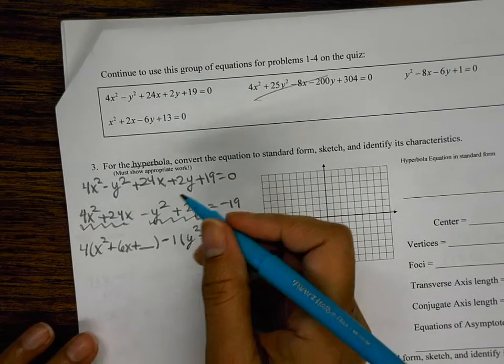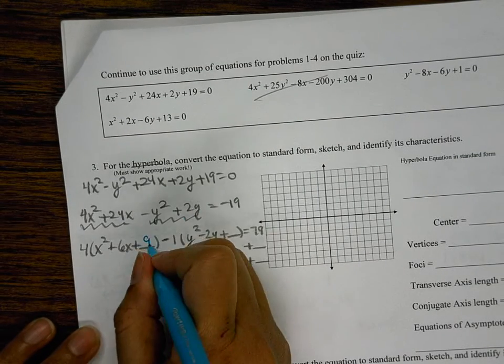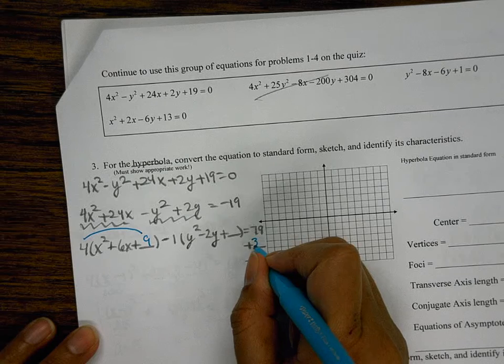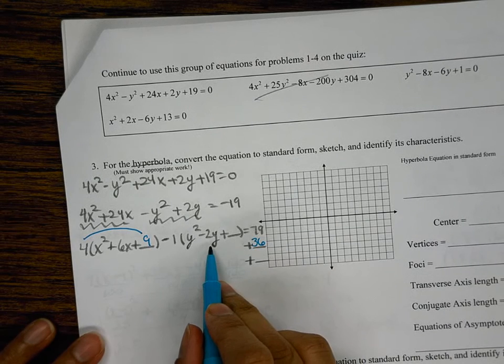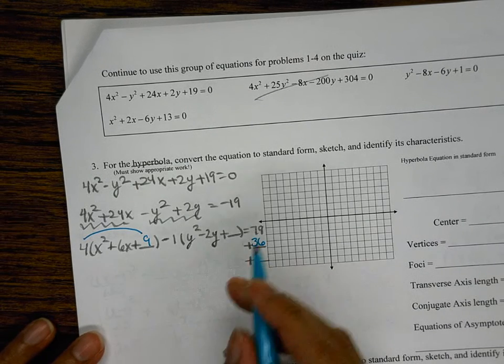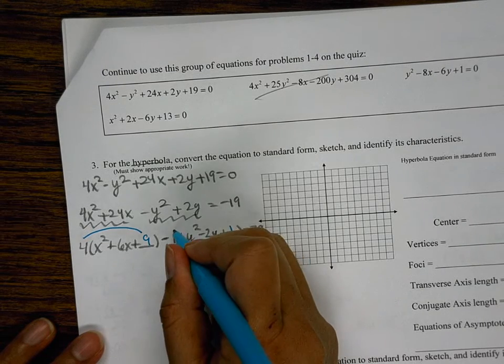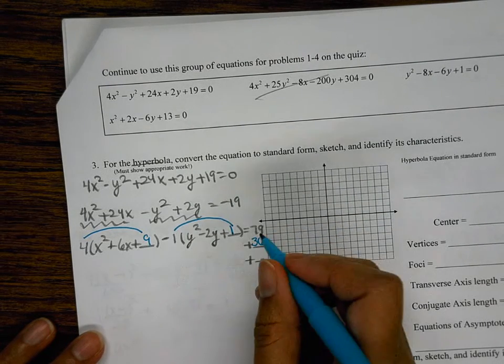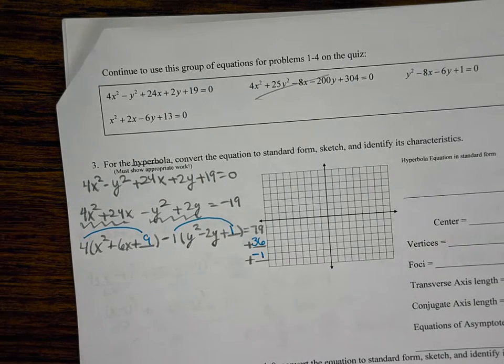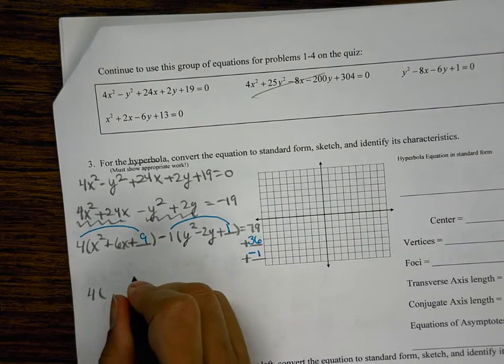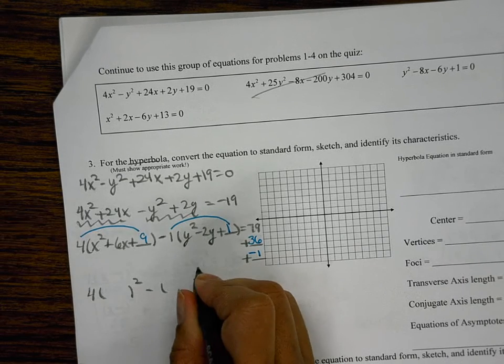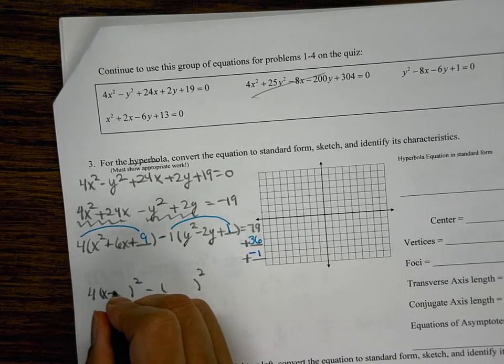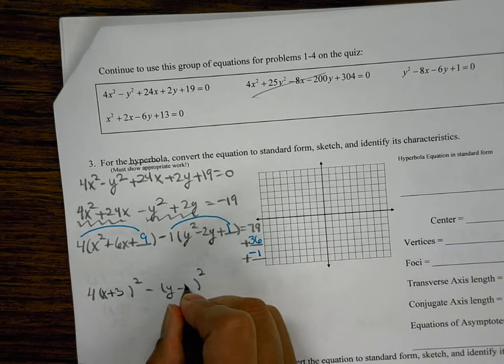6 cut in half is 3. 3 squared is 9. 4 times 9 is 36. Negative 2 cut in half is negative 1. And negative 1 squared is 1. And negative 1 times 1 is negative 1. Okay. 4 quantity squared minus 1 quantity squared. That's going to be x plus 3, y minus 1.